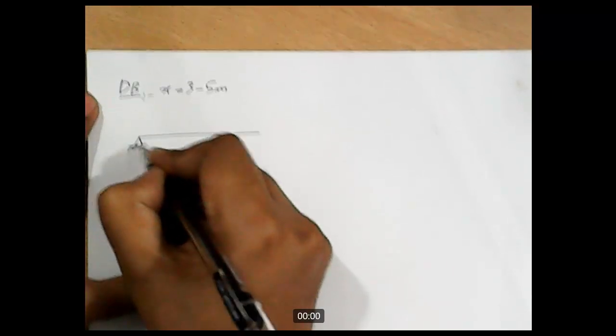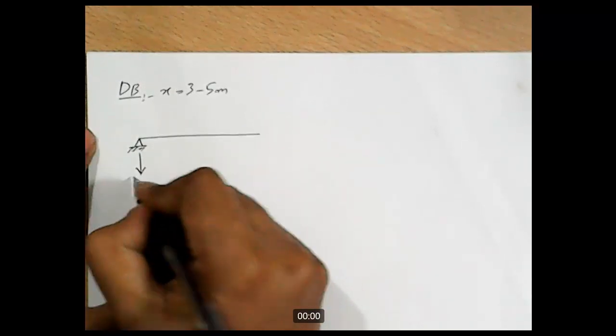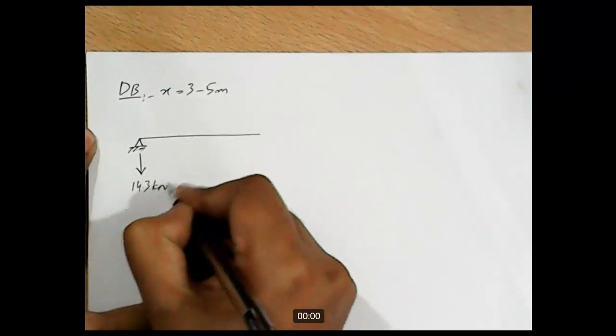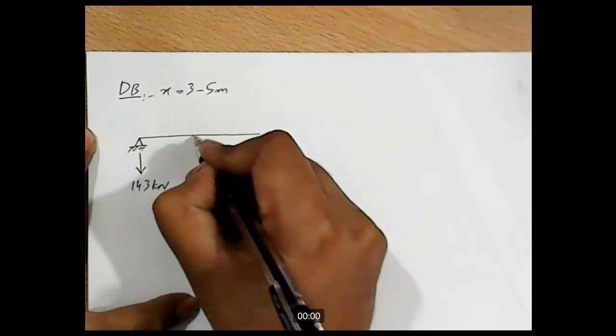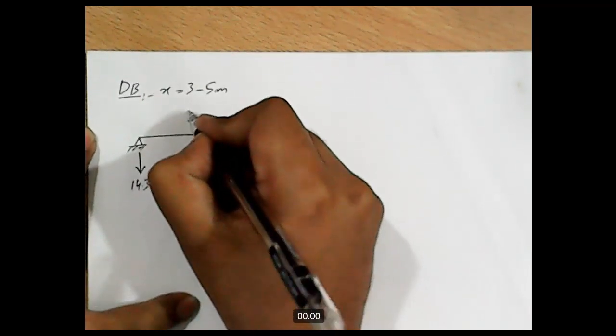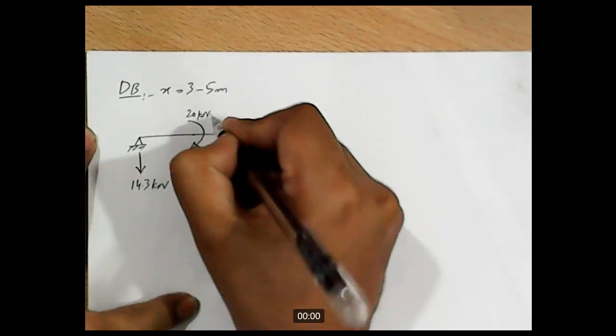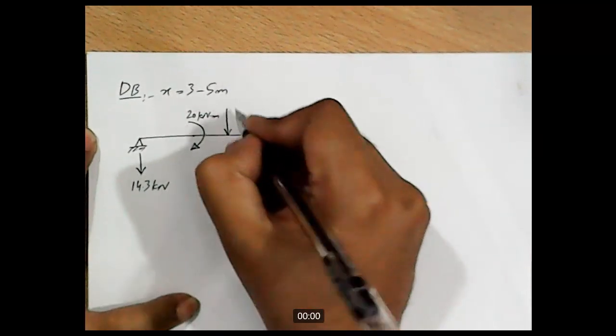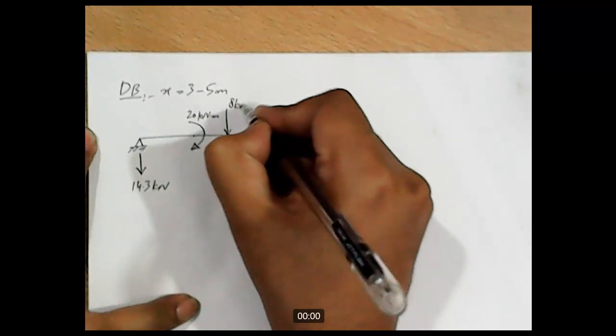We have a hinge support here, a reaction acting in the downward direction with a magnitude of 14.3 kilonewton, and we have a point moment in clockwise direction, 20 kilonewton meter, and then we have a force acting in downward direction of magnitude 8 kilonewton.